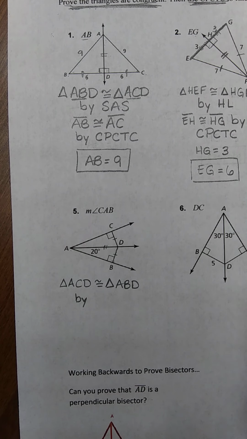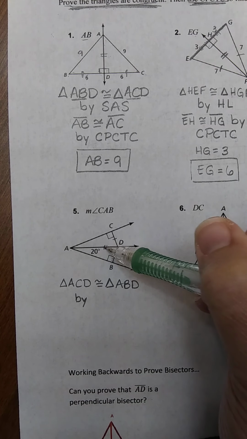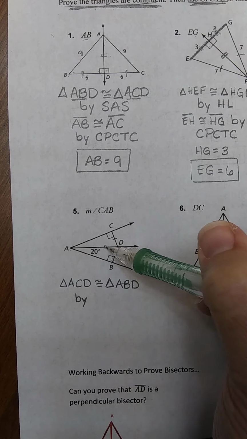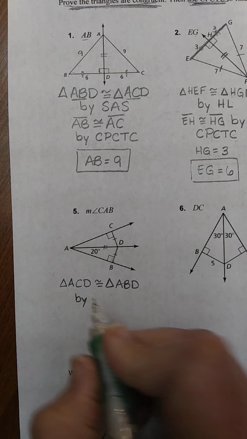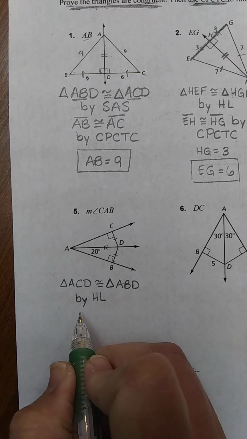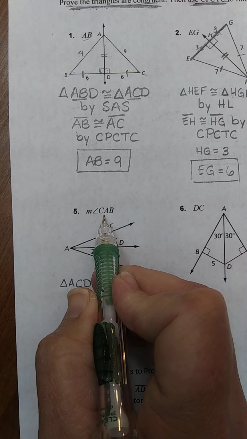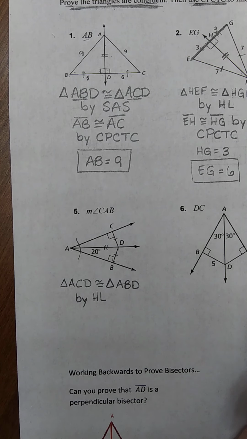by, so let's take a look, right angle, side, side, so angle, side, side, again that's a bad word. AD is the hypotenuse for both the top triangle and the bottom triangle. BD and CD are the legs, so this is hypotenuse leg. Therefore, now we'll look what we're looking for. Angle CAB. CAB. Oh, that's that whole angle, all of it.